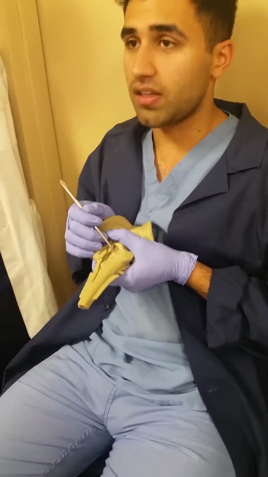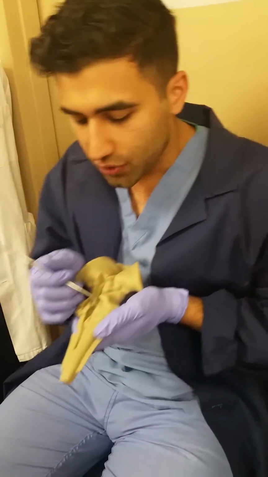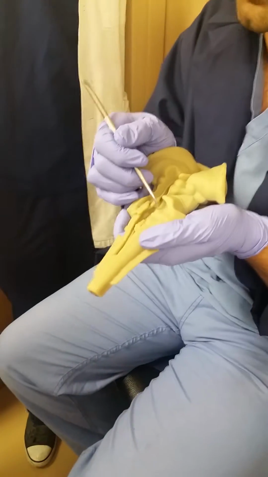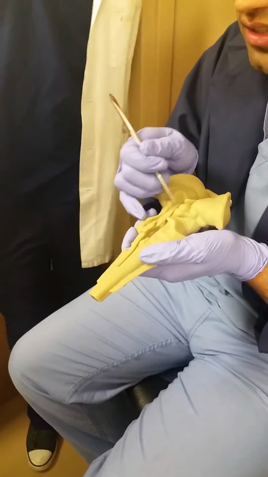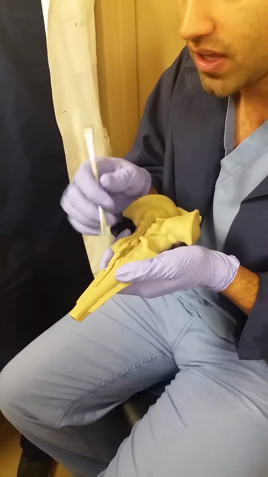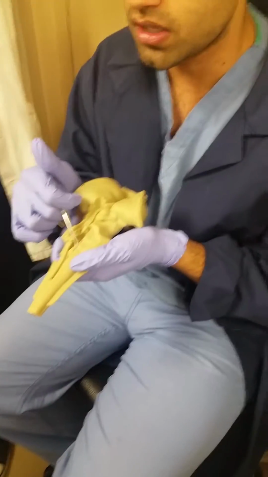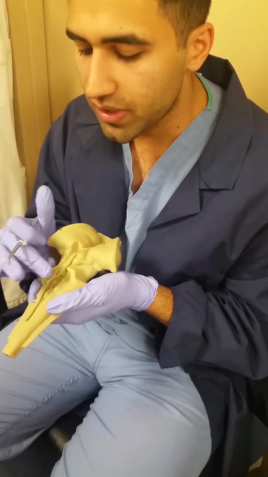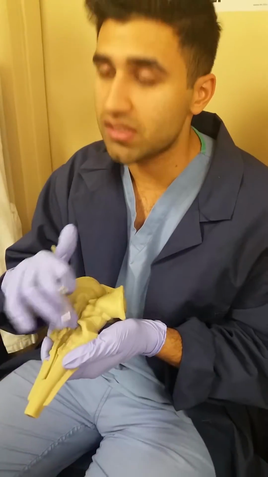This is the facial colliculus. If you look, there are two bumps, right? The middle bump is the facial colliculus, and this thing that divides the rhomboid fossa in half is called the posterior median sulcus. You realize they took away half of it so you can see inside.